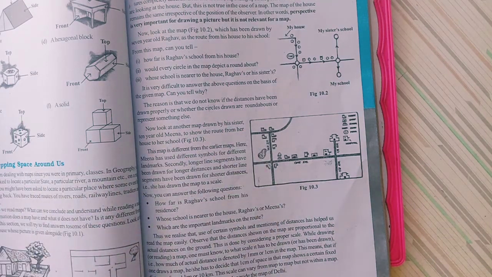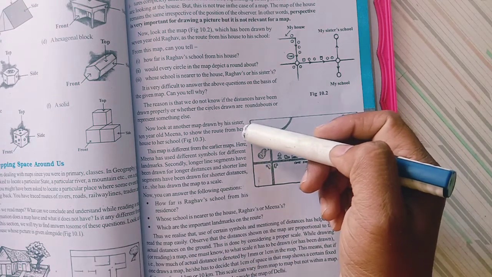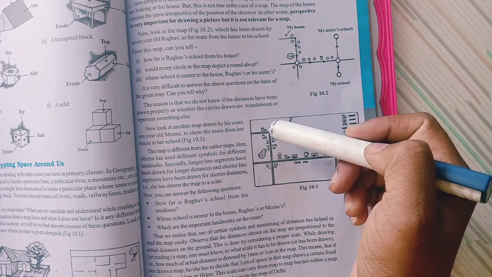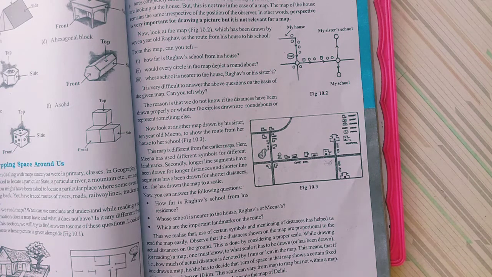So whenever we map some space around us, we need to represent all the roads and everything with some distance scale, and even each building has to be given a different symbol, so we can understand very easily that here the hospital is there, here the school is there. In that way a map should be represented.